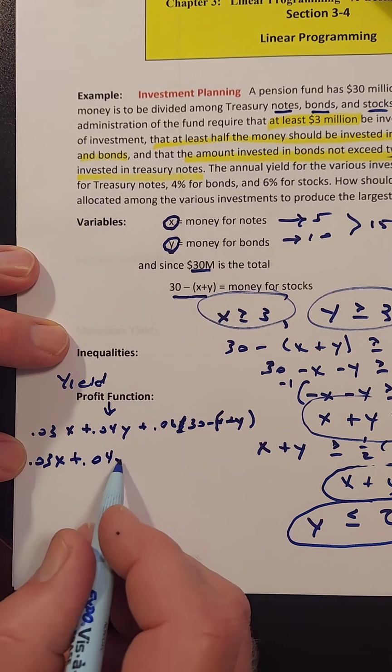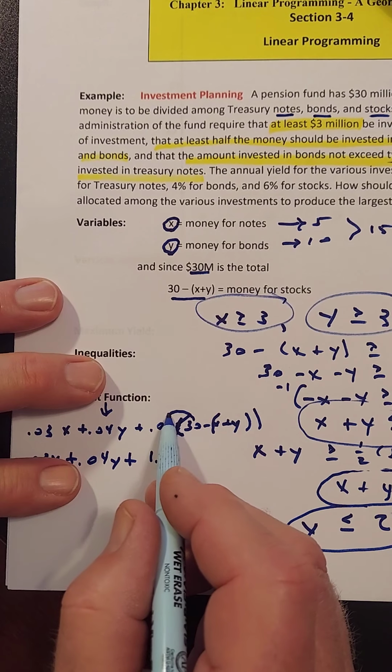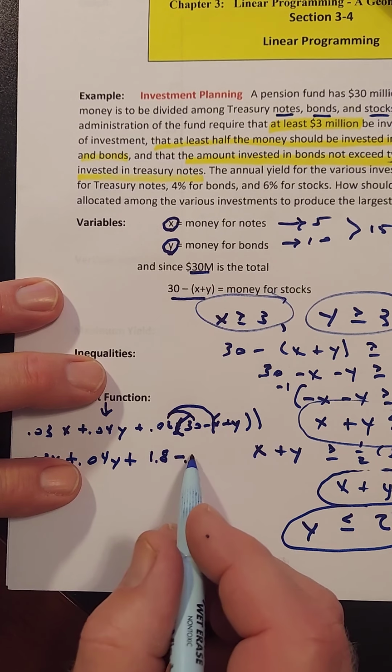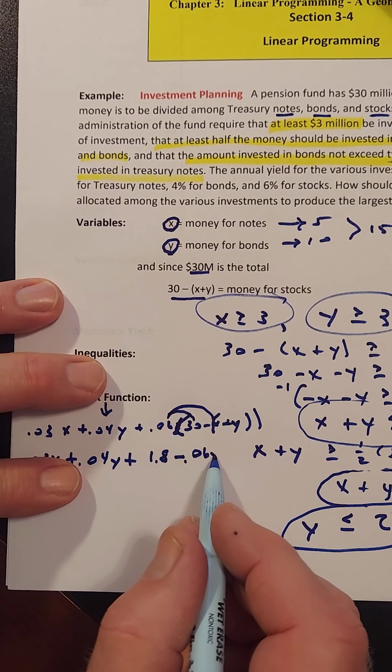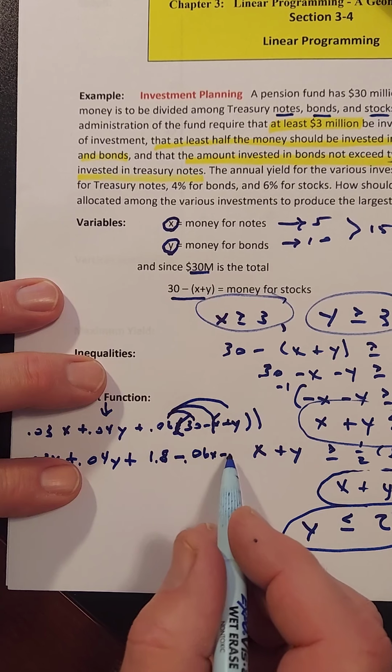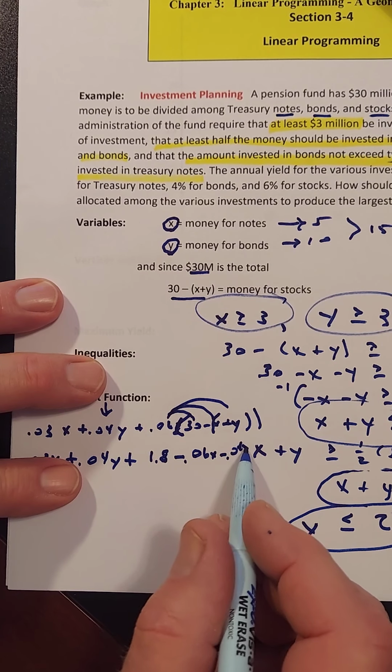Actually, I did have that in the same place. 0.06 times 30 gives you that, and then this is 0.06 times a negative x, so that's minus 0.06x. And I'm going to have the same thing here, minus 0.06y.